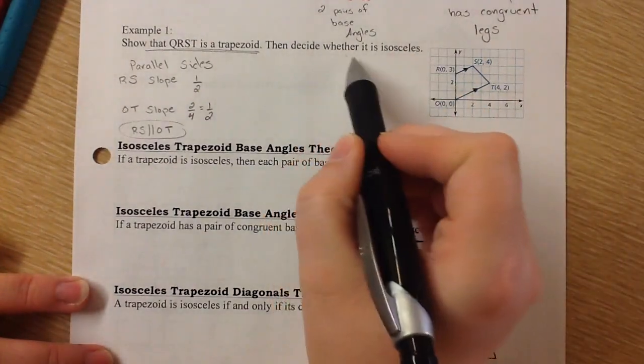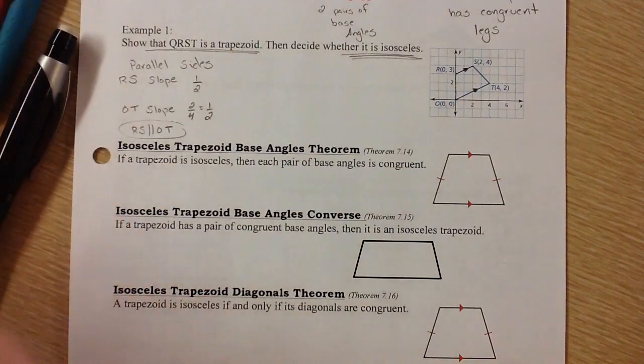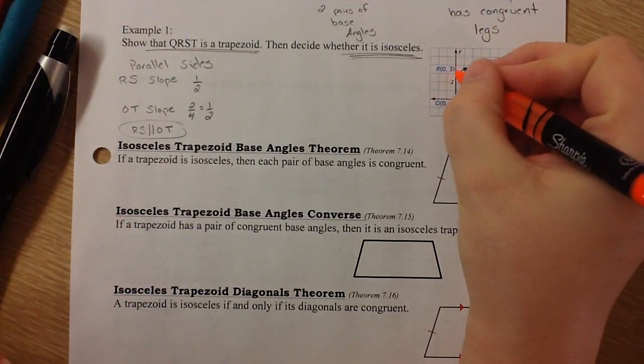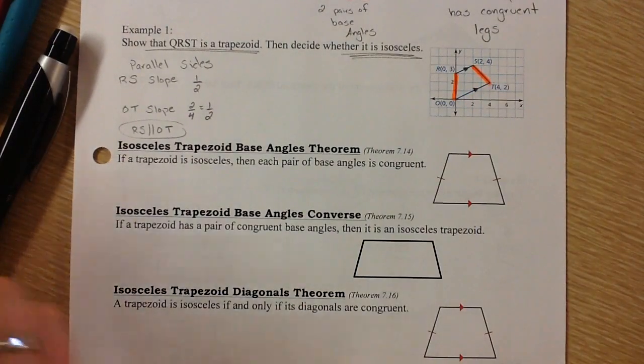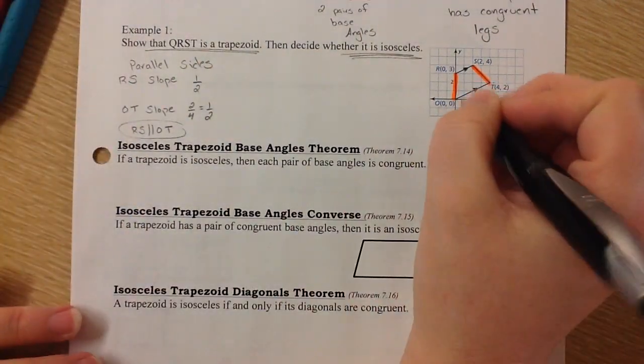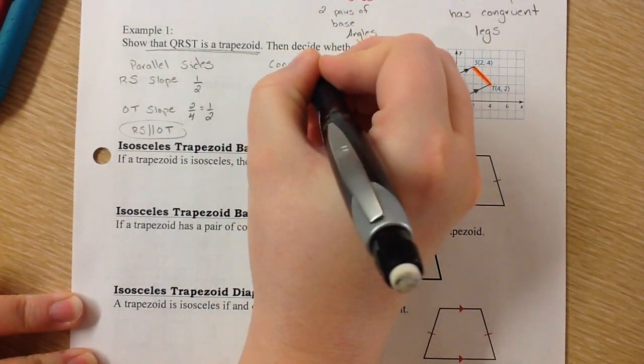Okay, now decide whether it's isosceles. So to determine whether it's isosceles, we need to show that the legs are congruent. So if we look at this leg, there's my two legs. There's this one there, that one here. I need to show that they're congruent, that they're the same measure. So to decide whether it's isosceles, I need to show that it has congruent legs.